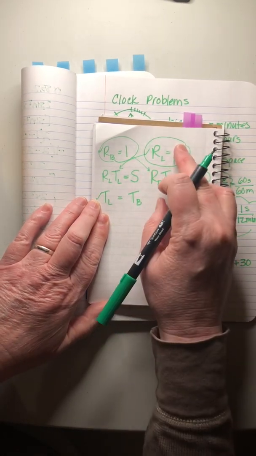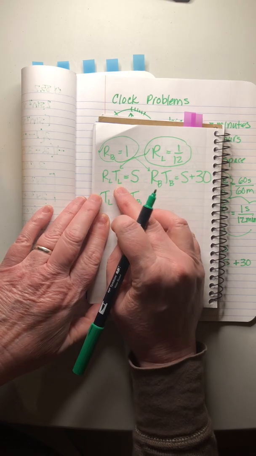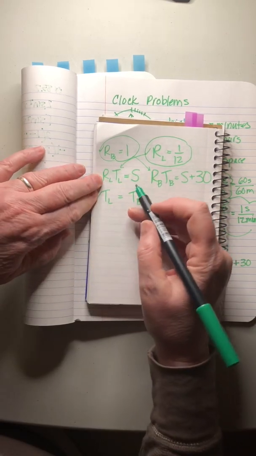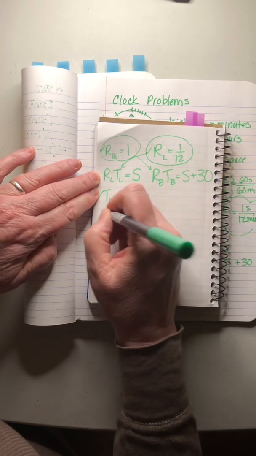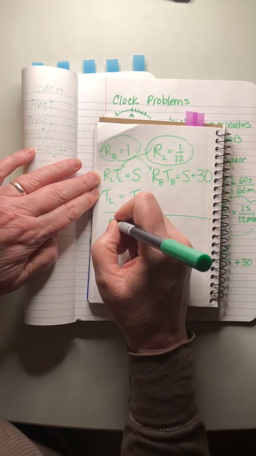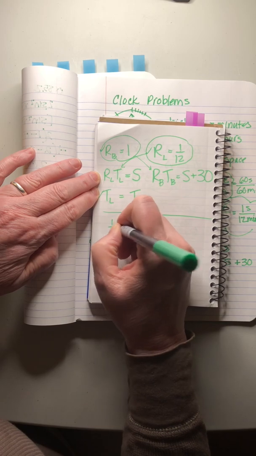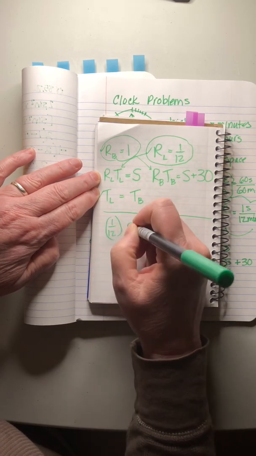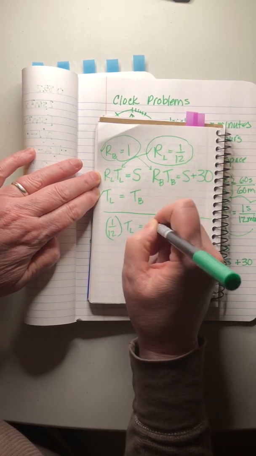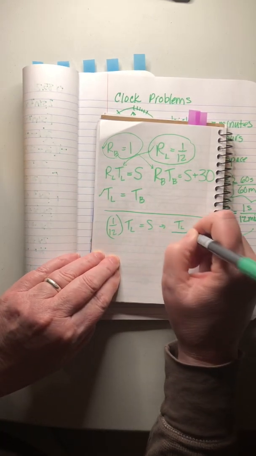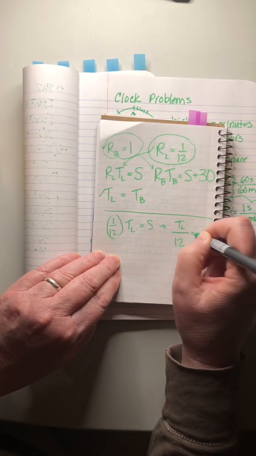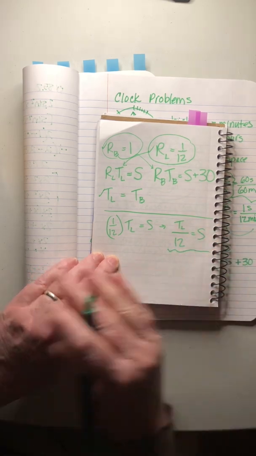So if we put this in here, then we'll multiply 1/12 in here against TL equals S, and we can rewrite that just so it looks cuter. We can put TL on the top over 12 equals S. There's a new equation, right?